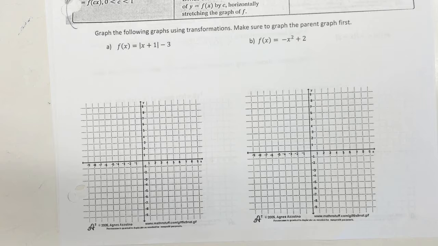Now the points stay the same, and now this one goes up 4. Basically, you just use the equation. See how all your points go left one, down three. Left one, down three. You do it for every point.